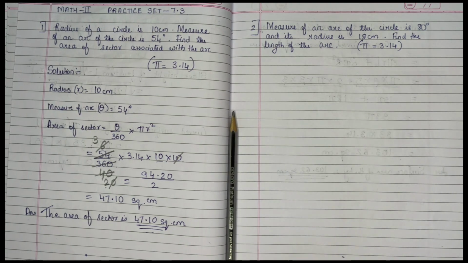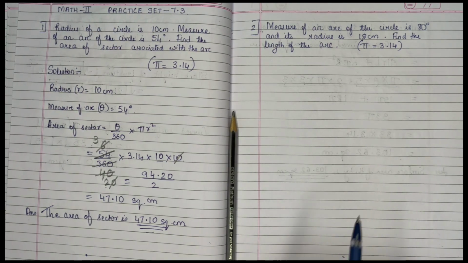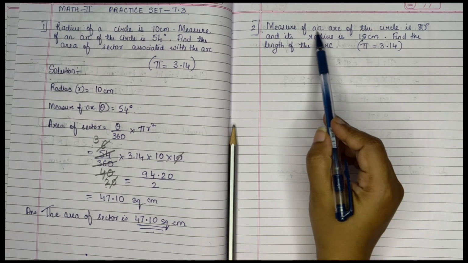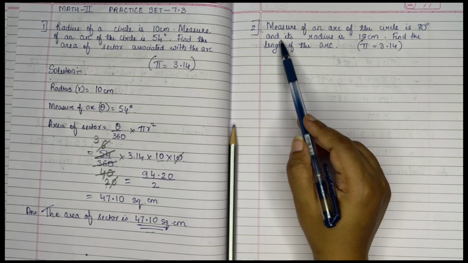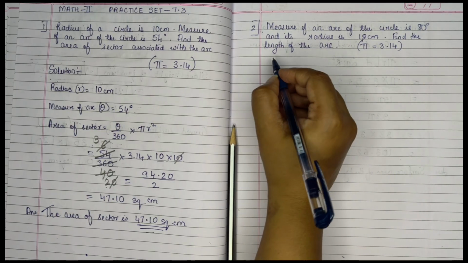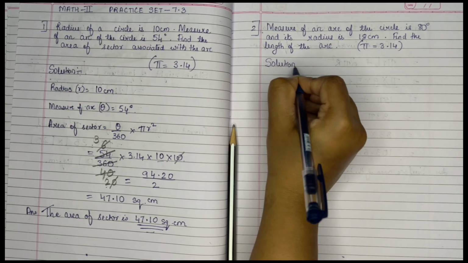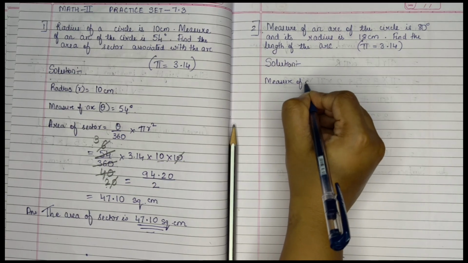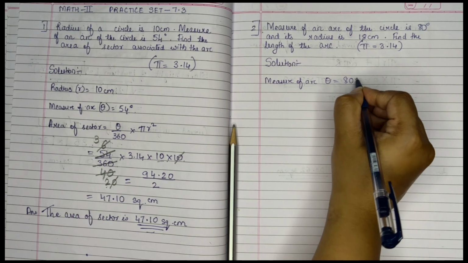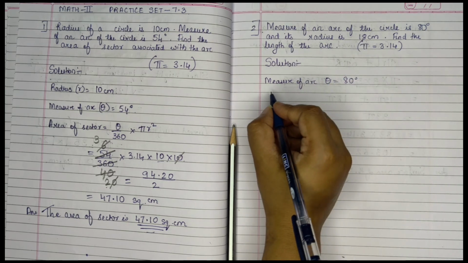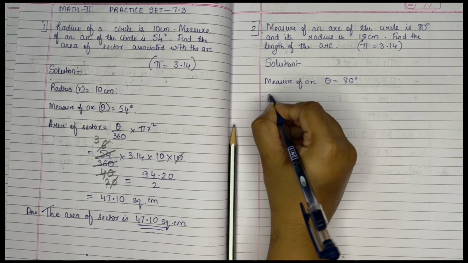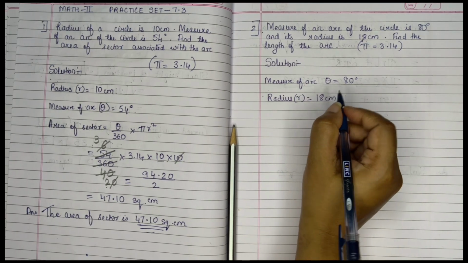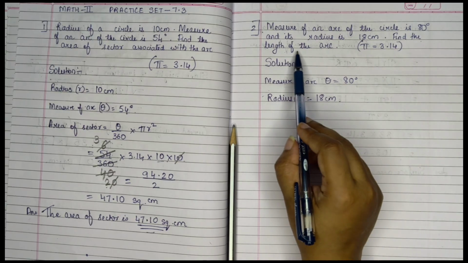Now see the second sum. Measure of an arc of the circle is 80 degrees. Okay. That means what is given here? Measure of an arc of the circle is 80 degrees and its radius is 18. So first we will write whatever is given. Measure of arc, that means theta is given 80 degrees. Radius is 18 centimeters. Now what we have to find? We have to find the length of arc of the circle.